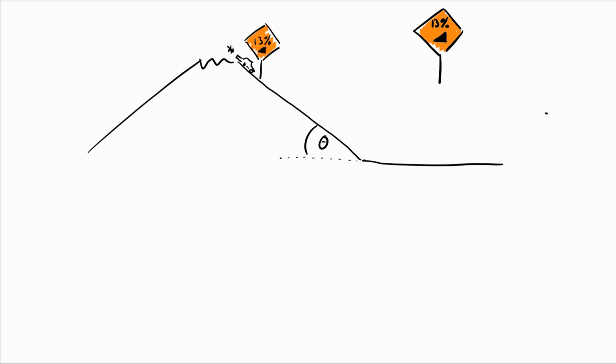And essentially 13% means that if you go forward by 100 meters, you're going to go down by 13 meters, hence 13 over 100. So it's the ratio of the two legs of that triangle. And the angle we'd like to find is this angle here. Even though that's probably a much larger triangle, it's similar to the one I just drew, because of the given information that the slope is 13%.